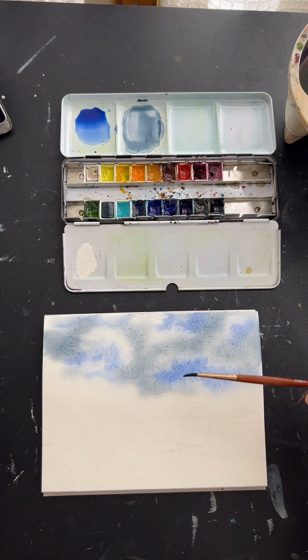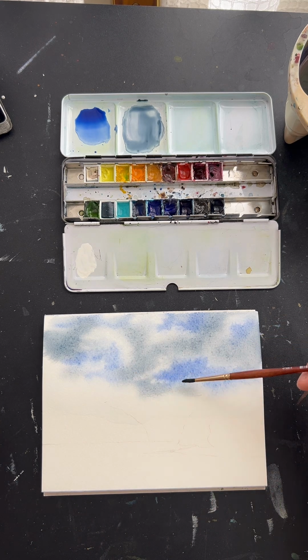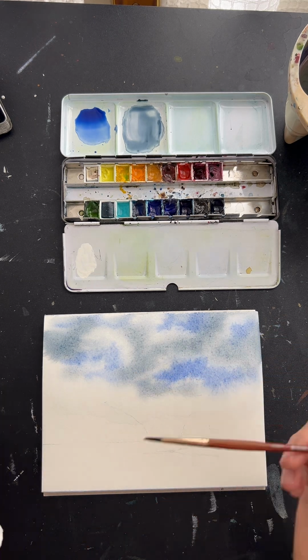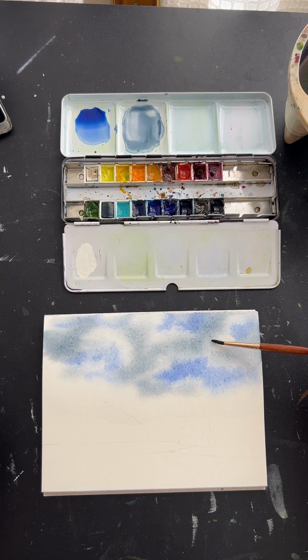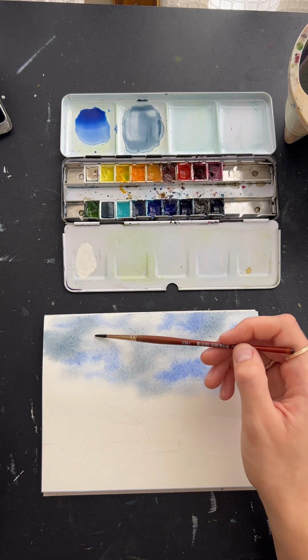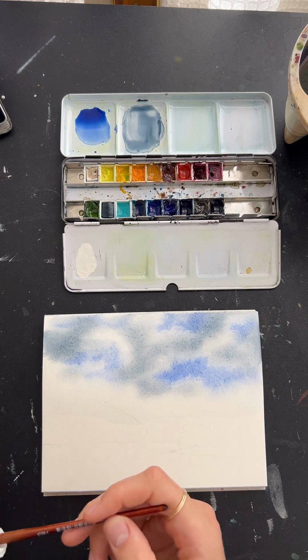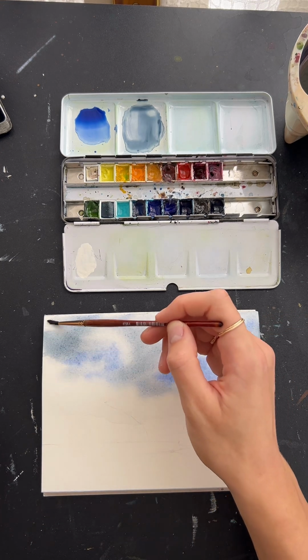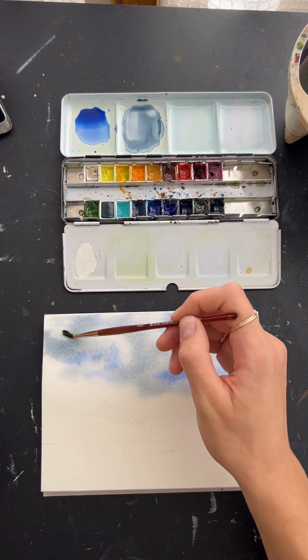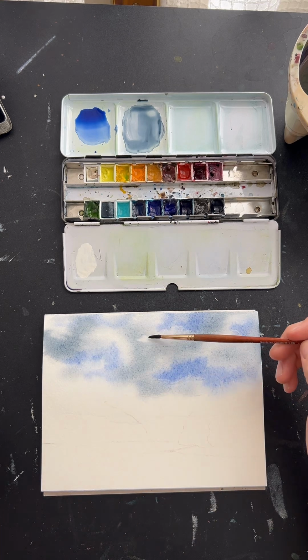And because the paint is still wet, it gets brought up into the bristles of the brush and off of the paper. So I just go with what shapes have been created already on my paper. I stick to the areas that were already lighter and just emphasize those cloud shapes with my brush.